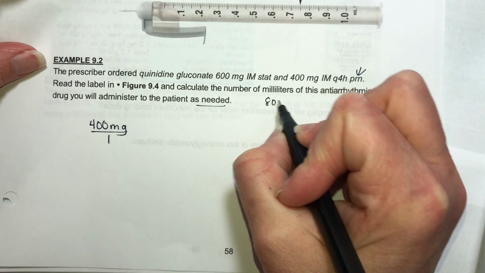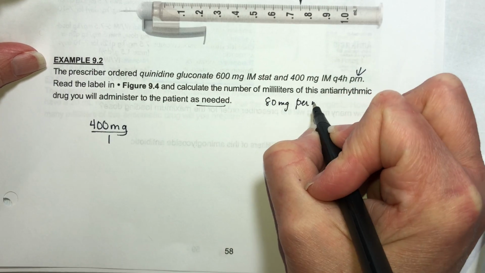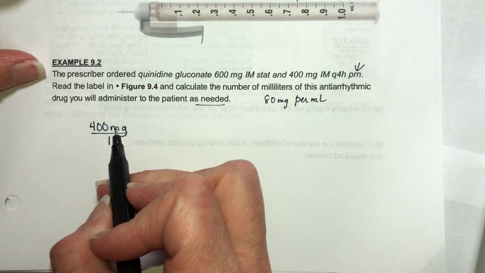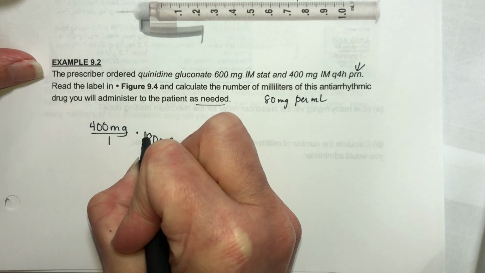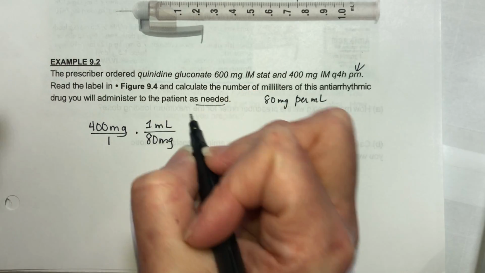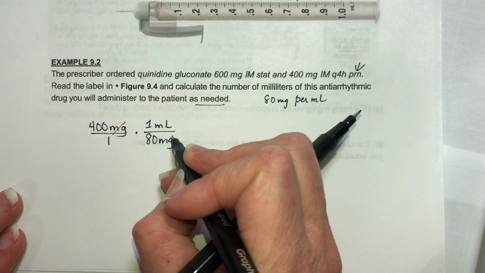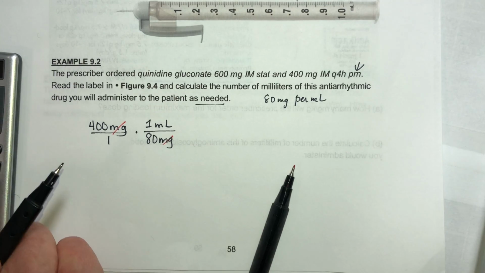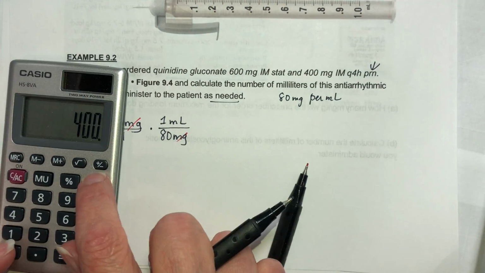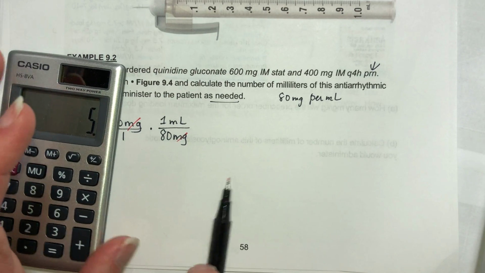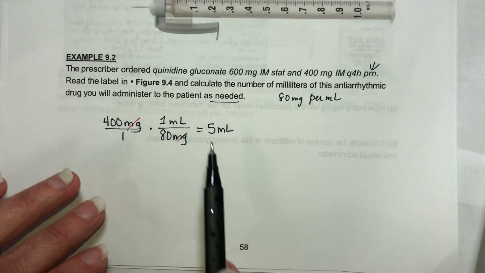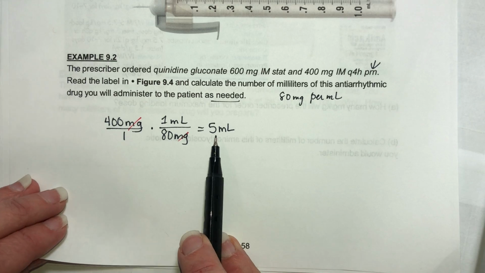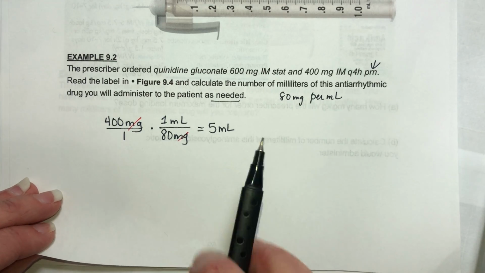Okay, so there are 80 milligrams per milliliter. It's what I pulled off from the second page. I'm trying to cancel out the milligrams. So I'm going to put 80 milligrams in the bottom and 1 milliliter in the top. The milligrams cancel. If you divide 400 by an 80, you get 5. So the answer here is 5 milliliters. As needed, you will administer 5 milliliters of this drug. Okay?